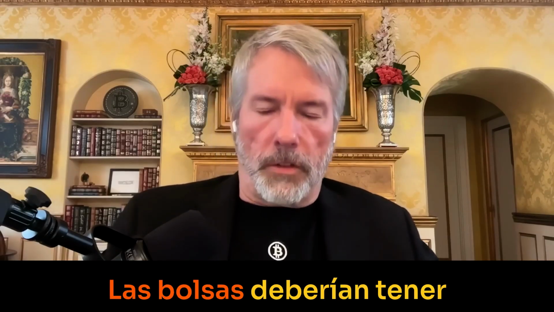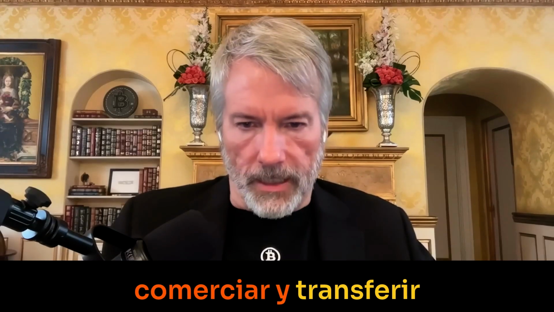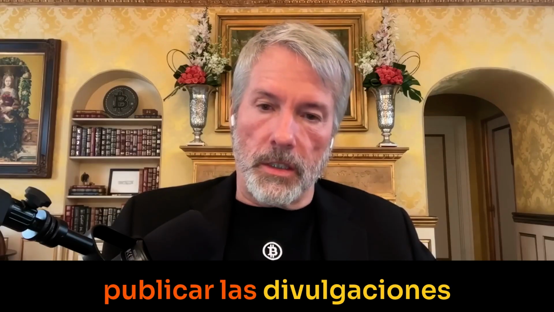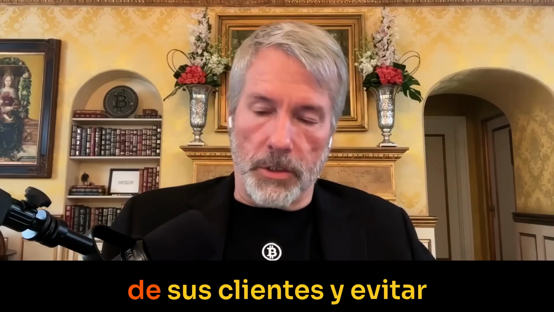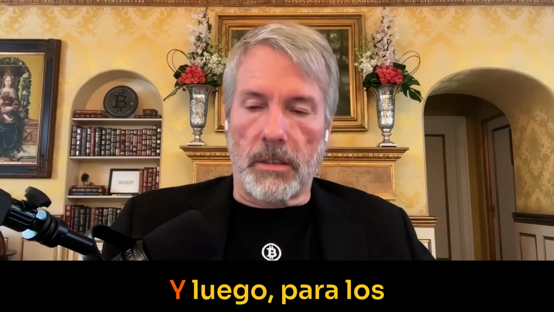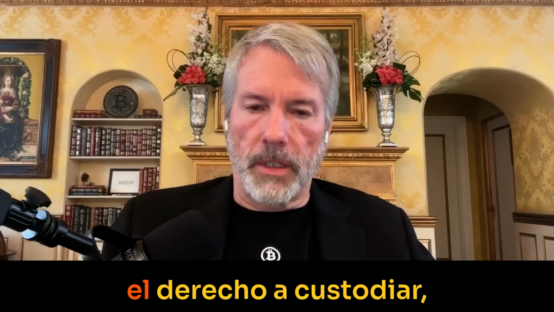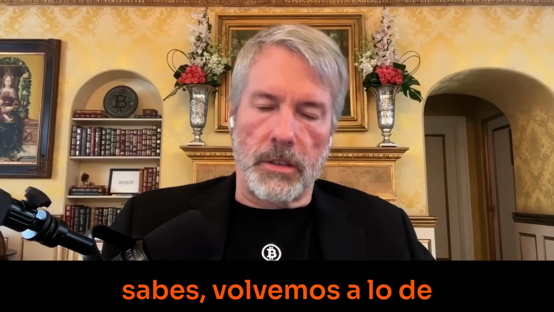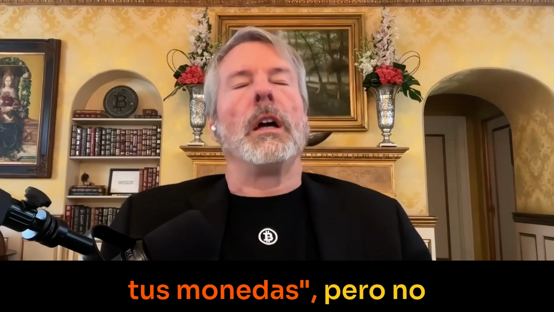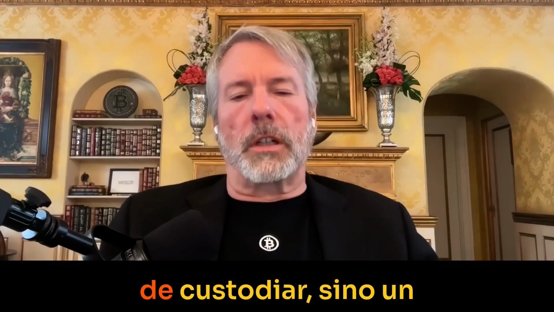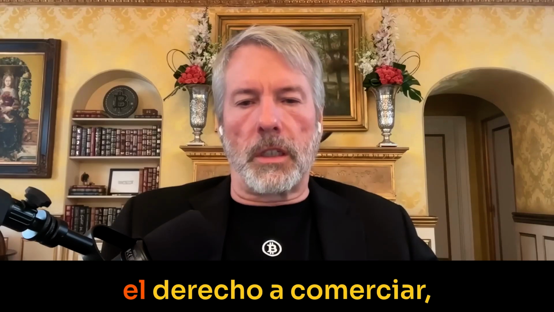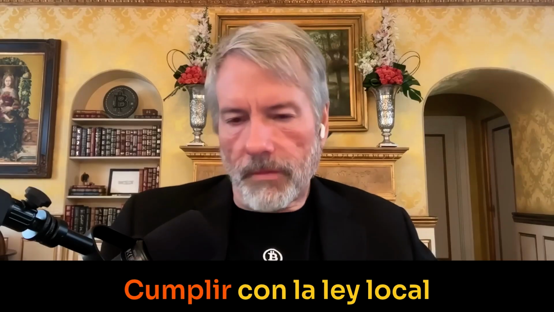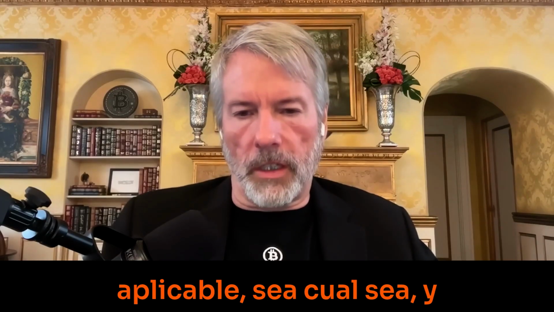The exchanges should have a right to custody, trade, and transfer assets between their clients and between the other exchanges. And the responsibility is to publish the asset disclosures, protect their client assets, and avoid conflicts of interest. And for owners, we want the right to self-custody, trade, and transfer their assets. So you're back to "not your keys, not your coins," but it's not so much an obligation to self-custody, but a right to self-custody and the right to trade, the right to transfer. That's important. And the responsibility: comply with the applicable local law, whatever that might be.